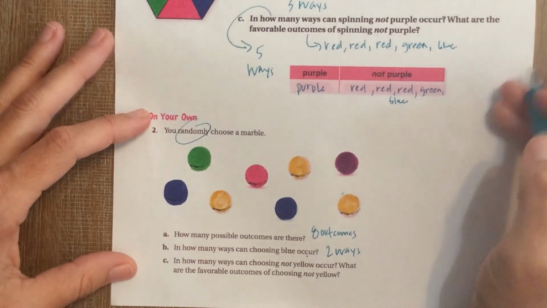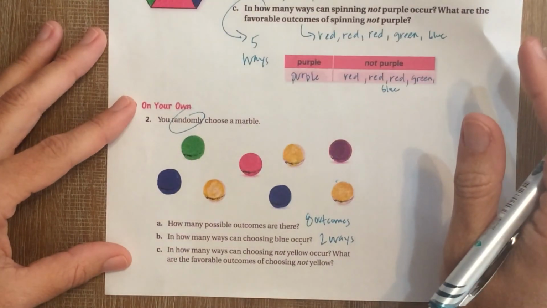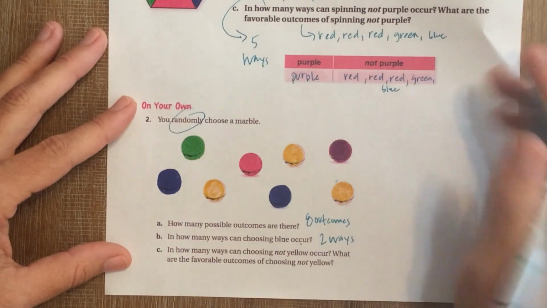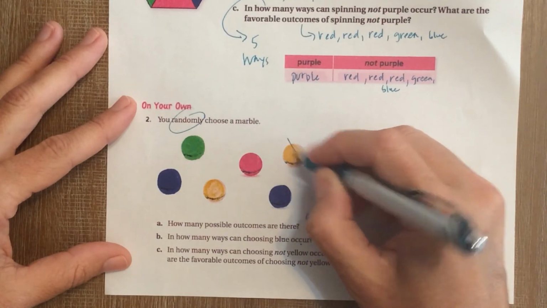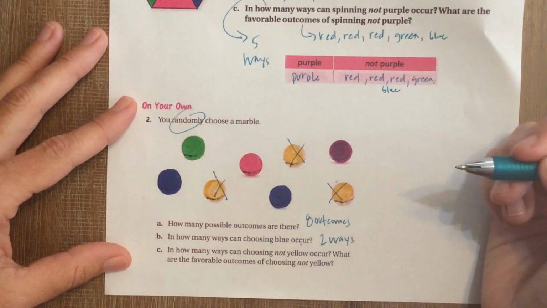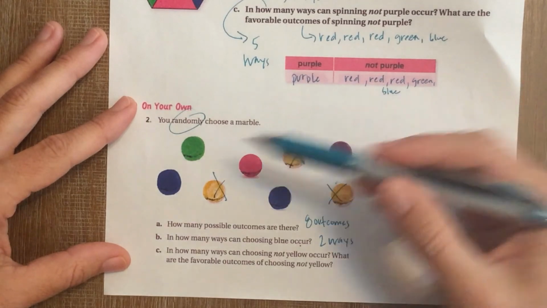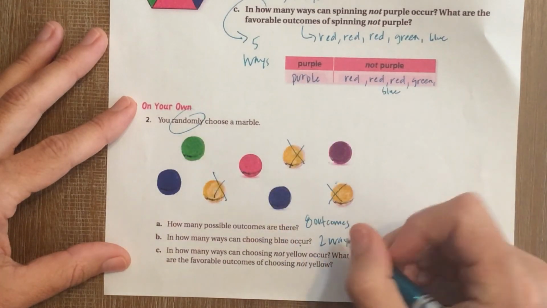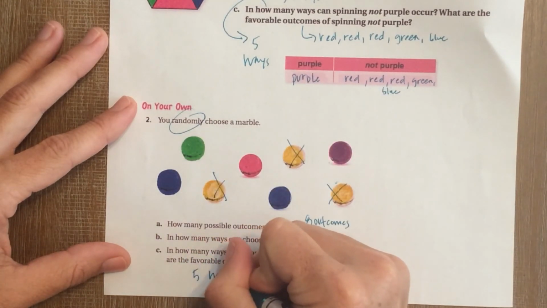And then part C, how many ways can choosing not yellow occur? All right, well, here's yellow, right? Not yellow, not yellow, not yellow. So how many ways can it occur? 1, 2, 3, 4, 5. So it can occur 5 ways.